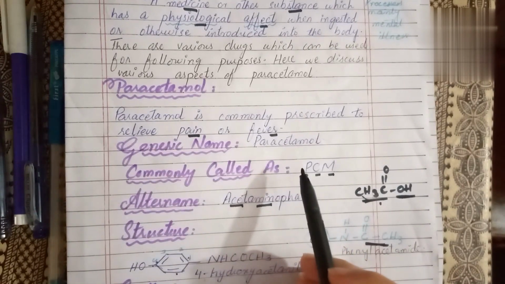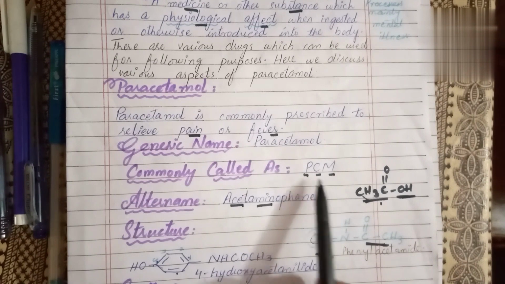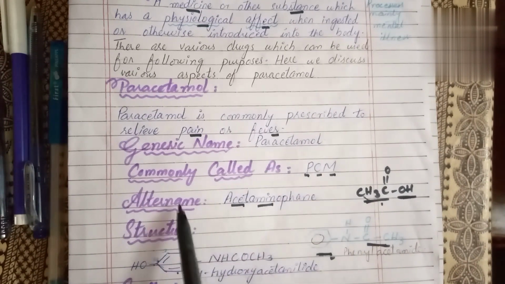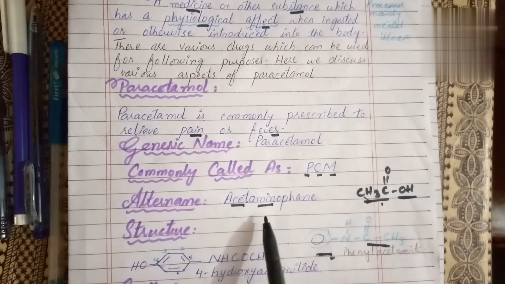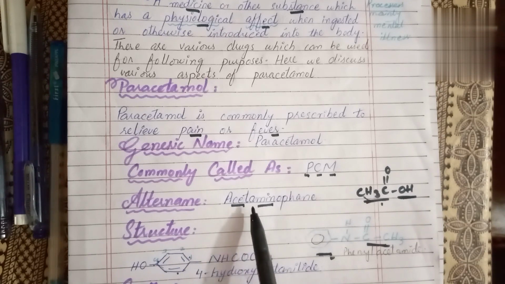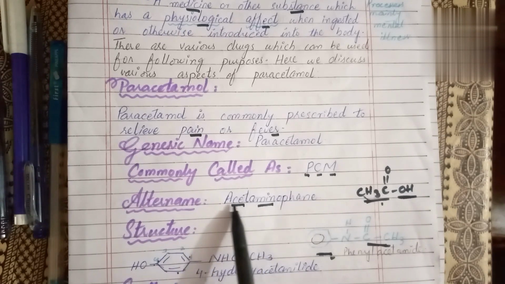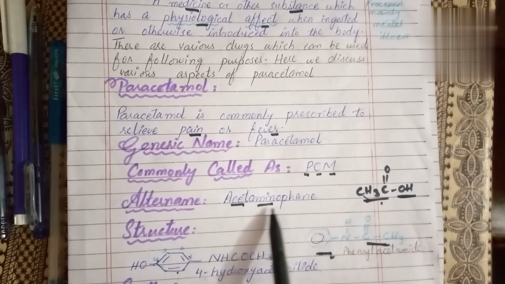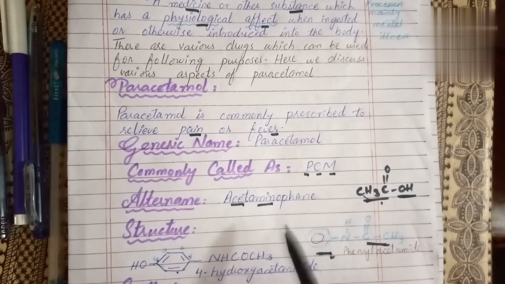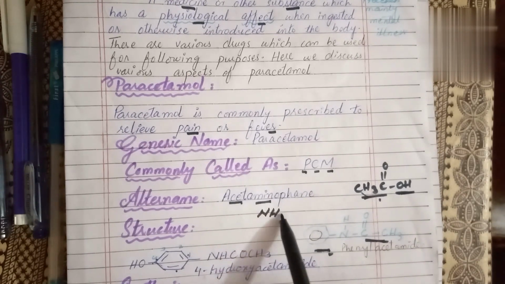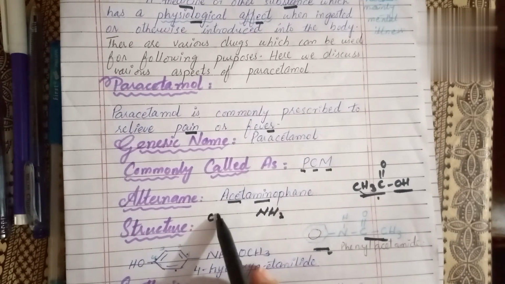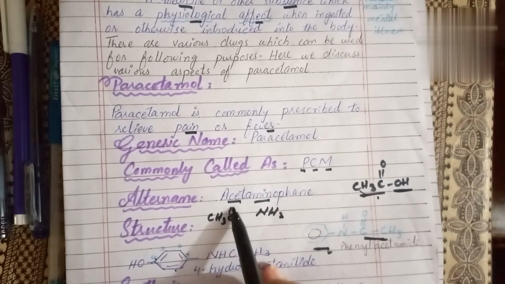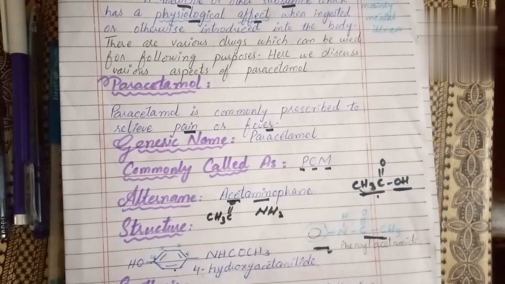Generally we call it paracetamol, but commonly it is also known as PCM. PCM means paracetamol. And what is the alternate name? The alternative name used for paracetamol is acetaminophen. Acet means the acetic group is present, amino means the amino group is present, where an NH2 group is called an amino group, and acid is when CH3 along with C double bond O group is present, we call it an acid group.